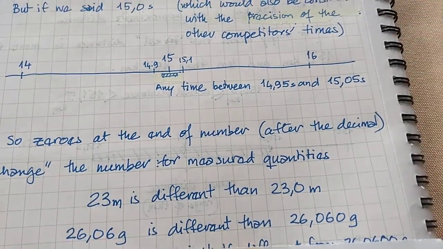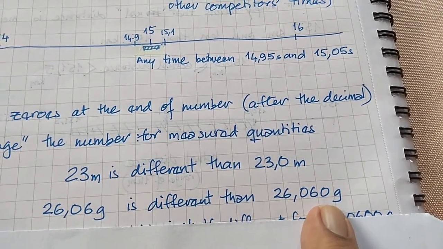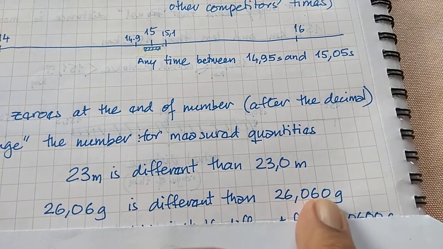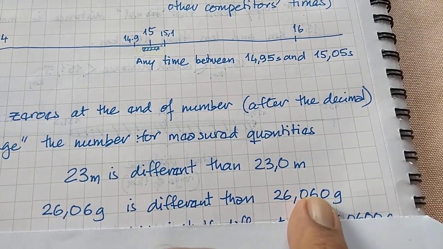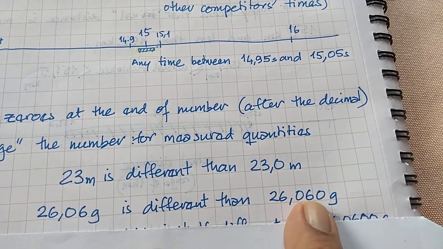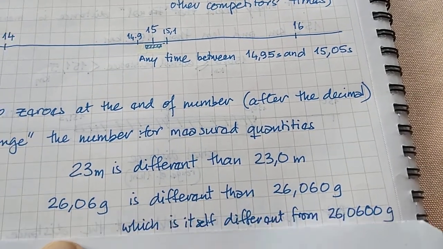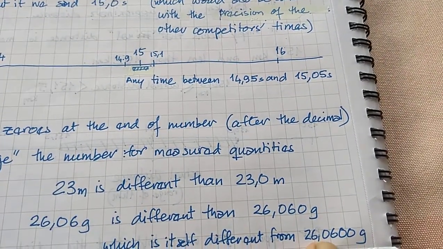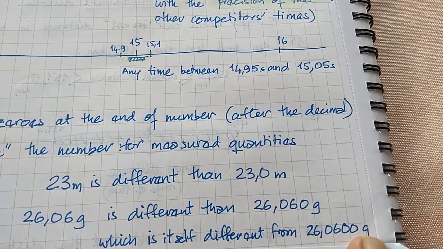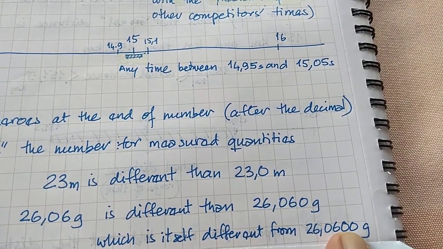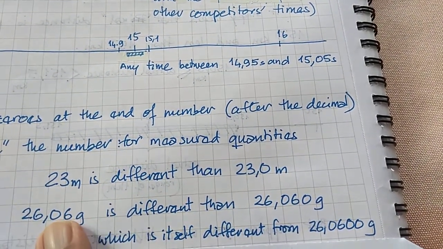26.06 grams is different than 26.060 grams. Here I am defining it more precisely. The range of the actual mass is less here than here, which is itself different from 26.0600 grams. This is 10 times more precise than this, which is 10 times more precise than this.